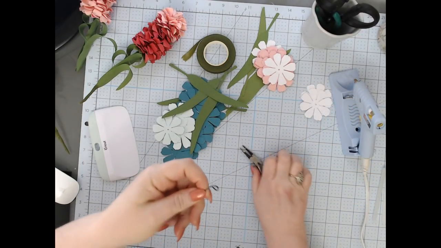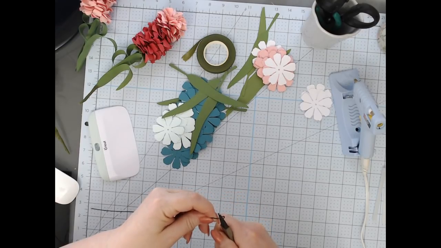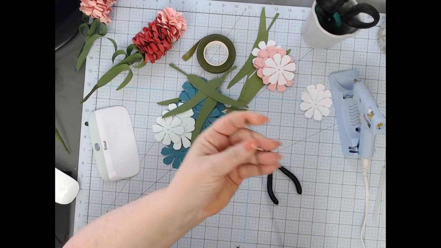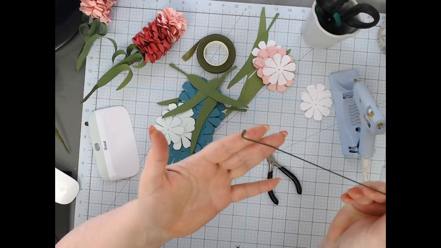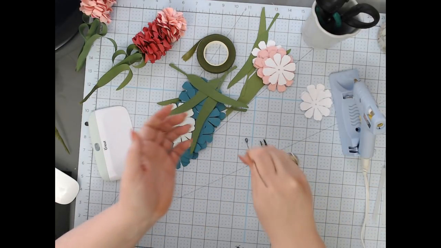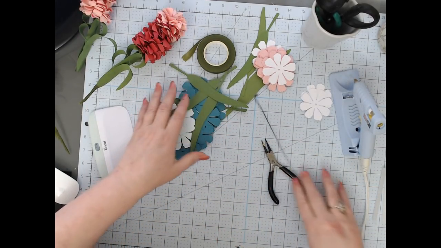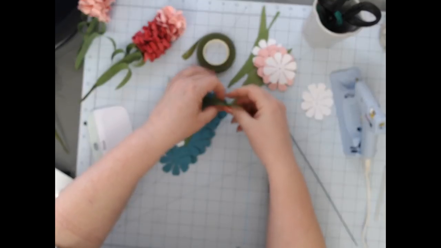And if you want to bend it over sideways, I kind of like to do that just a little on mine so that it's like an L shaped or flat. And then your wire is ready to go.